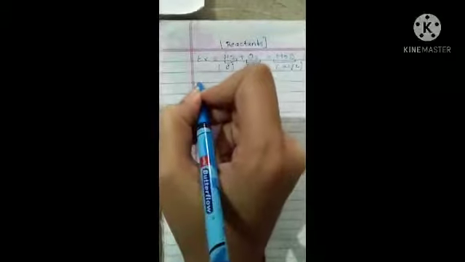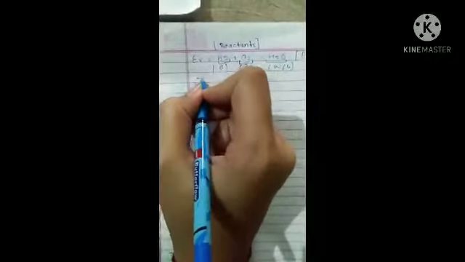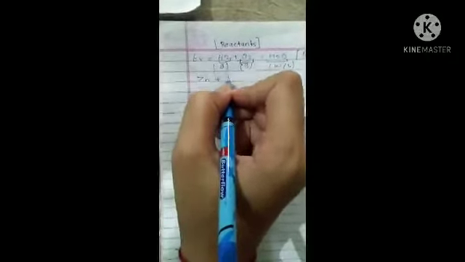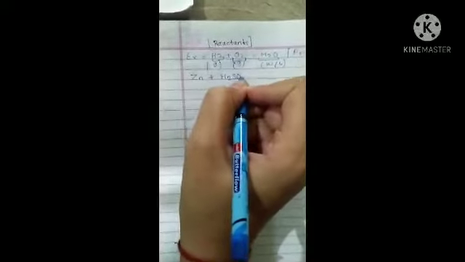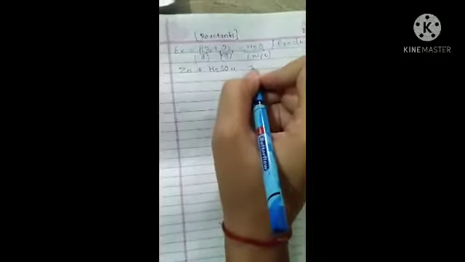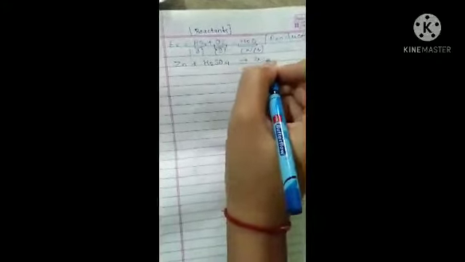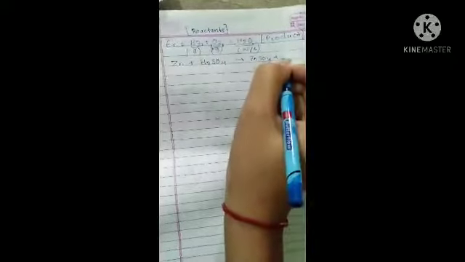For example, we are just going to write Zn plus H2SO4 is equal to ZnSO4 plus H2. Sorry for the noise because I am having a cold. Okay, so let's go further.